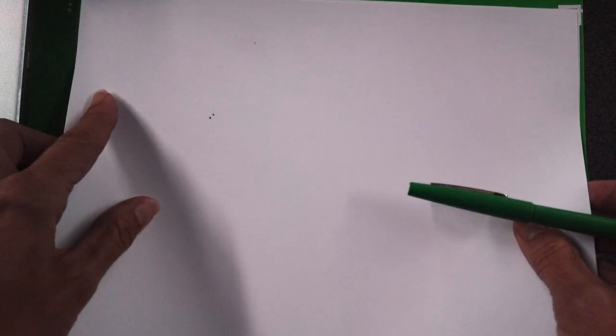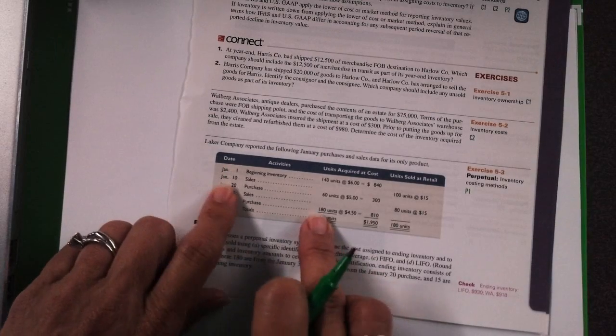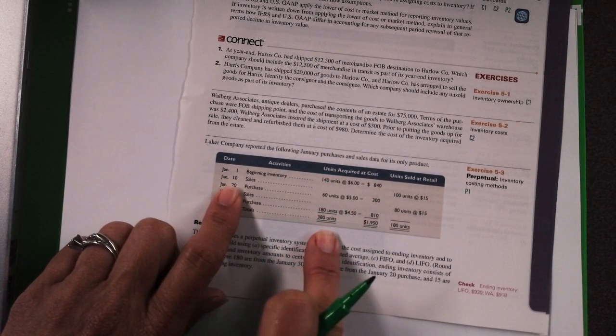And on this particular video, we're going to work exercise 5-3. And if you are looking at your book, which you'll pretty much need to do to follow along with me, whether you're looking at the e-book or the other one, it's on page 247. Okay, so you will see on page 247, we've got a beginning inventory. We've got purchases in a column.